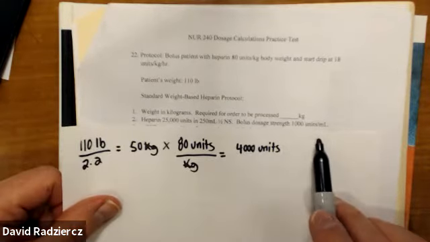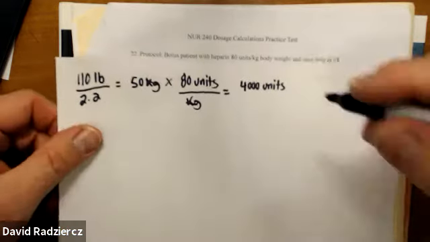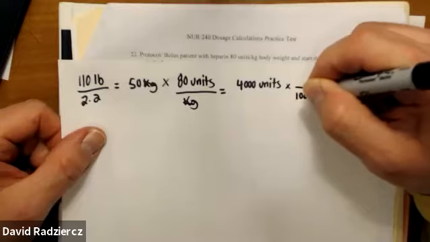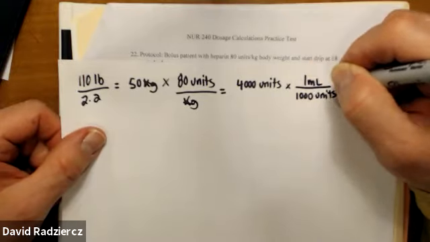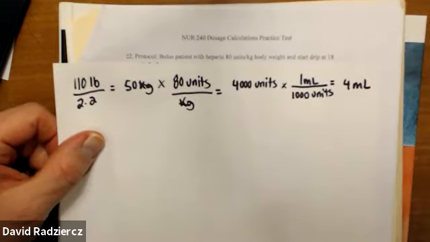What is your bolus dose strength? The bolus dose strength is 1,000 units per milliliter. So setting this up, 1,000 units to 1 milliliter, and you get 4 milliliters as your initial bolus.